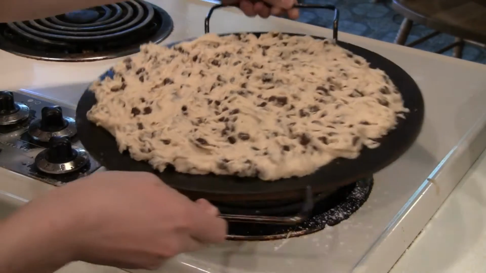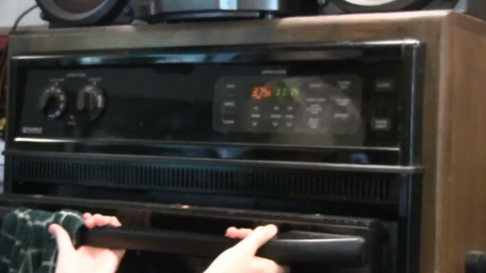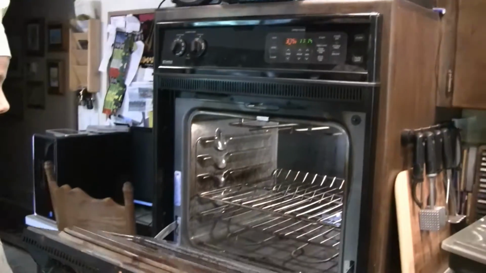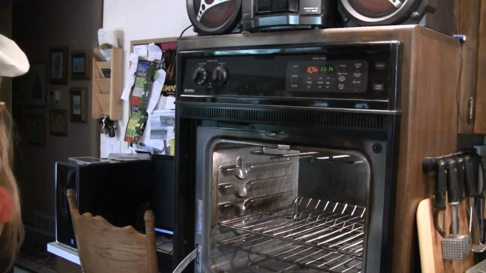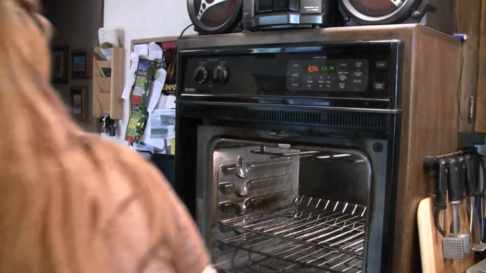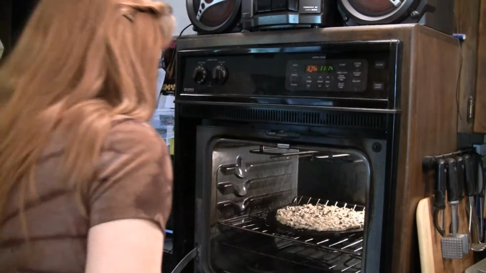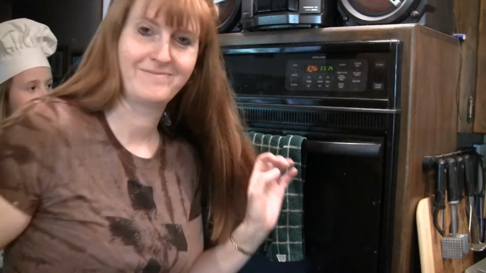And then preheat your oven to 375 degrees and place it in and bake it for however long it needs to be. At least 10 minutes, and hope it doesn't burn.